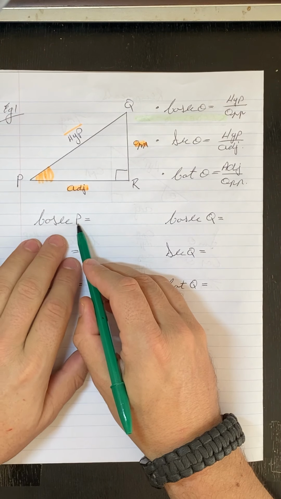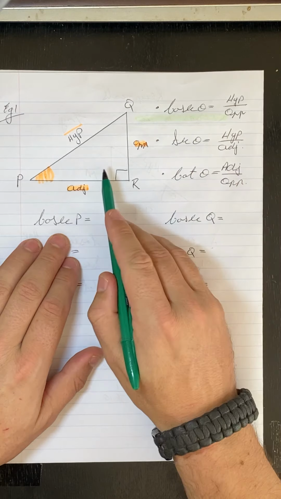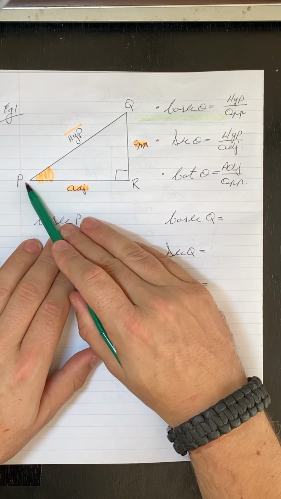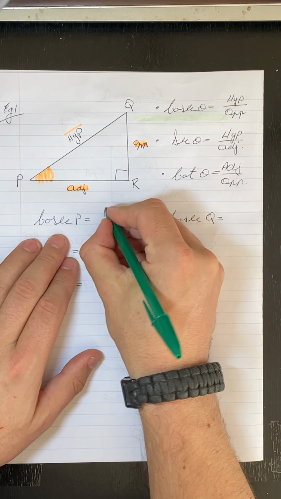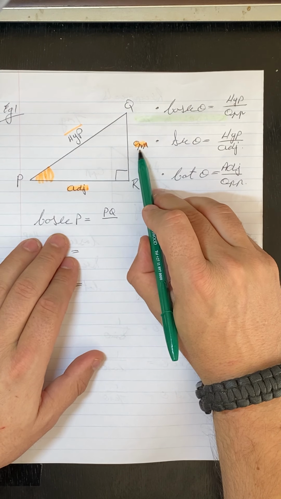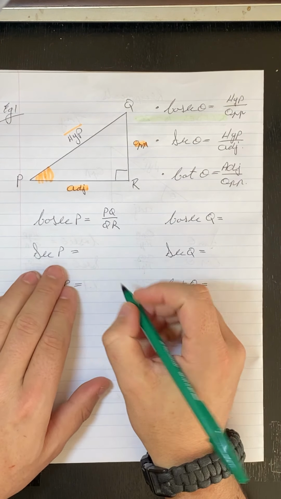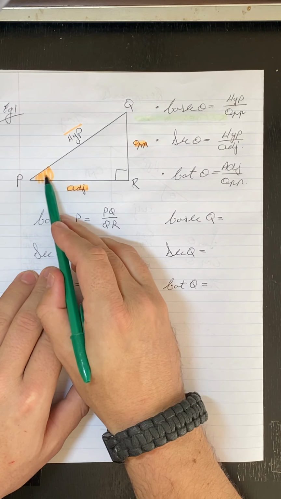Right, so let's answer all the questions for angle P. Cosec P, cosec will be hypotenuse over opposite. My hypotenuse side is this PQ, so this will be PQ over our opposite side, which is QR. Let's have a look at sec P, still this angle.